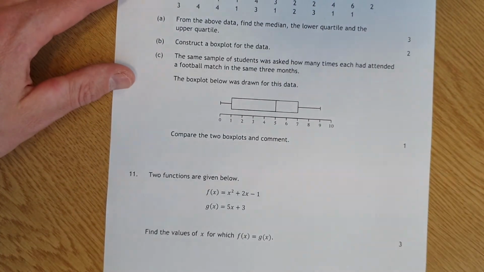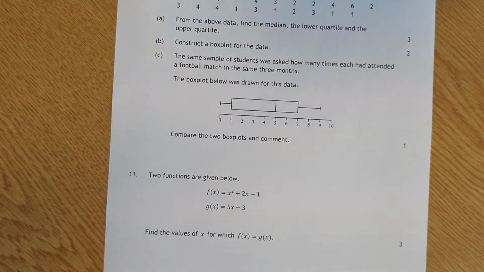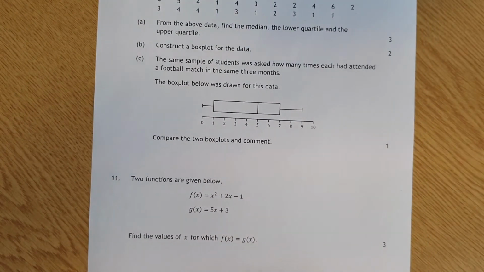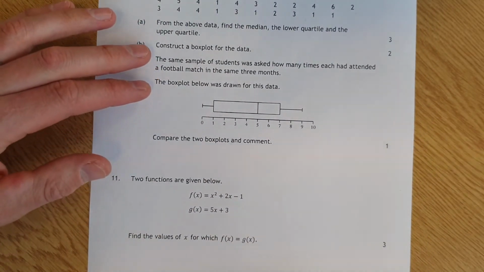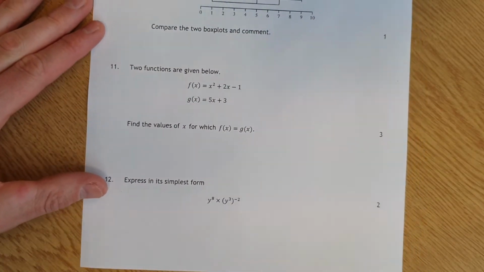Now in part B, it says to construct a box plot for the data. That's not required anymore from National 5. So we can skip parts B and C, go straight on to number 11.